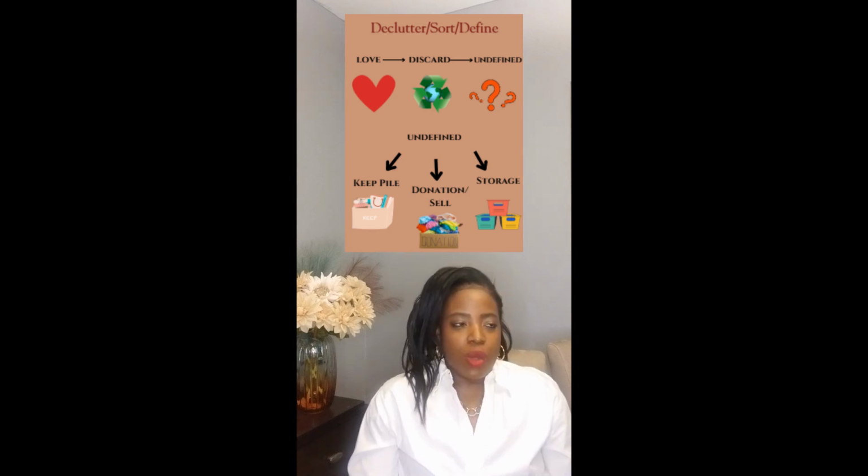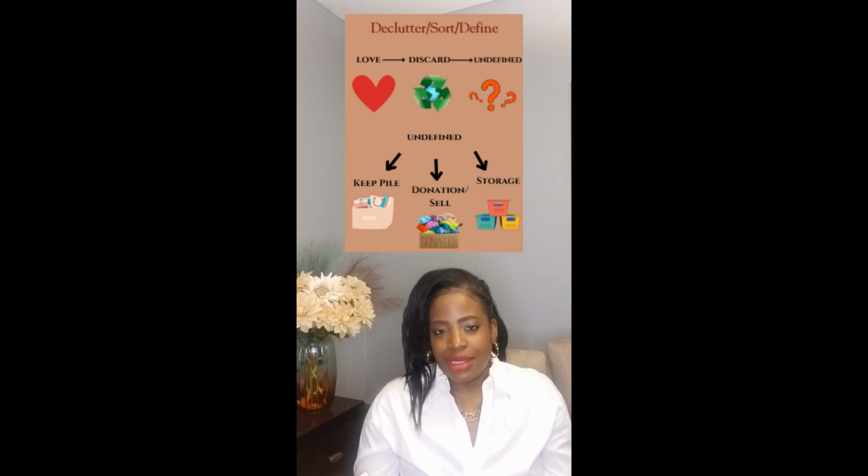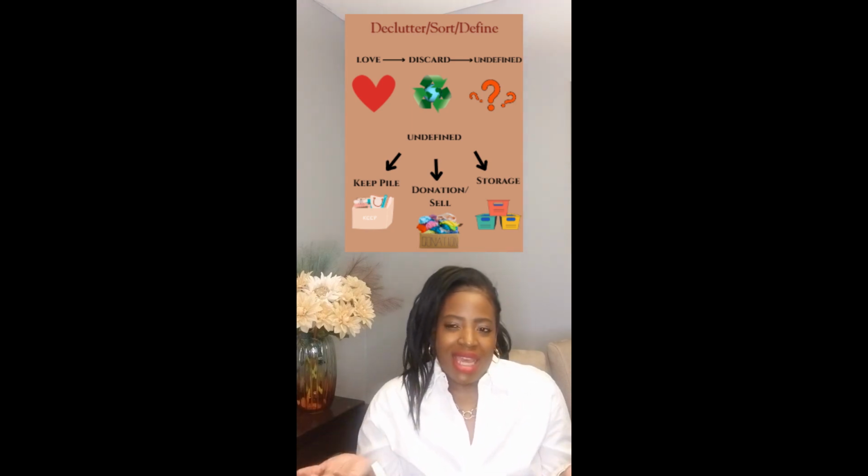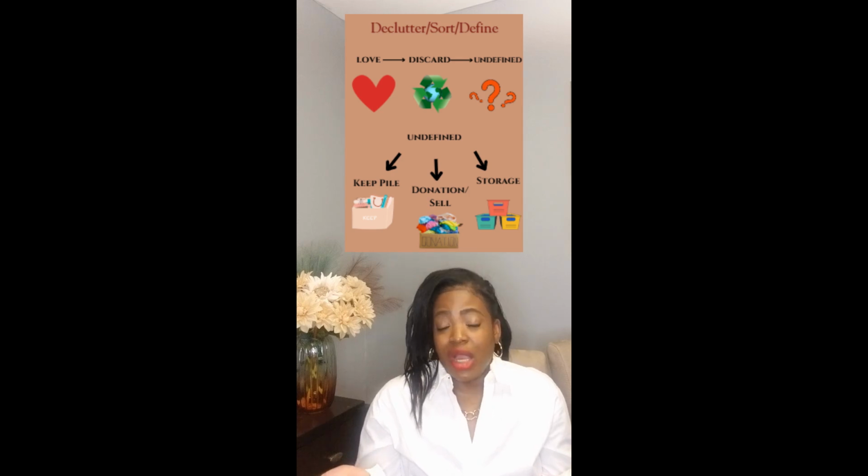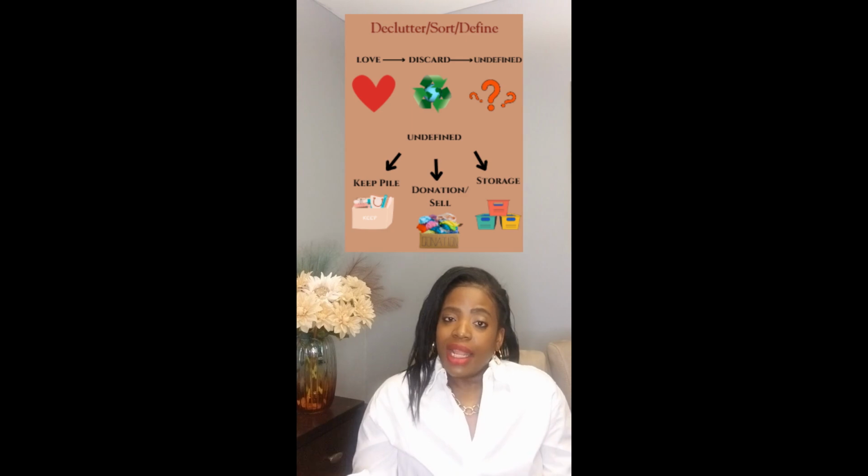I think that's where you can start looking back at your style words, compare it to your keep pile, and then get an understanding of, okay, through what I've kept and my style words, do I feel like I can leverage any of these undefined pieces? If not, consider either donating it or set aside in storage and revisit in a year.